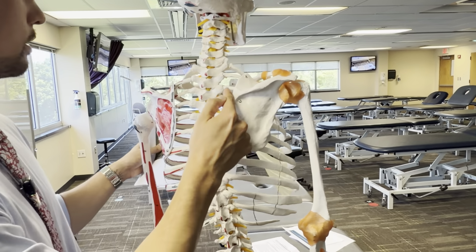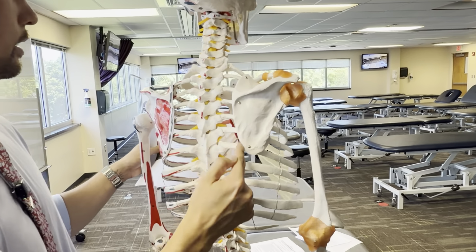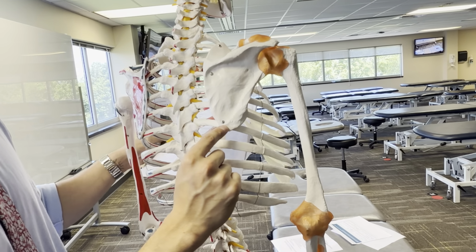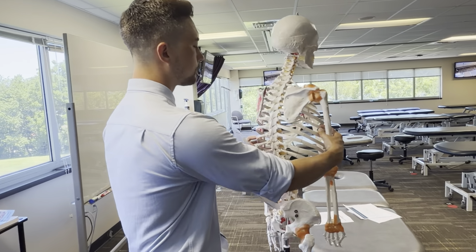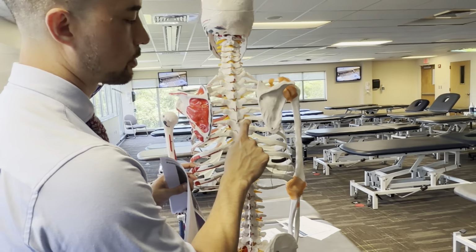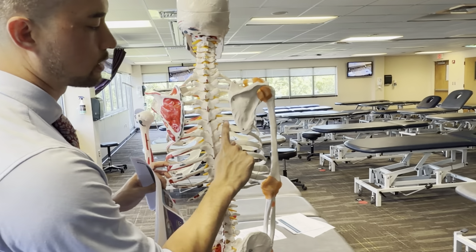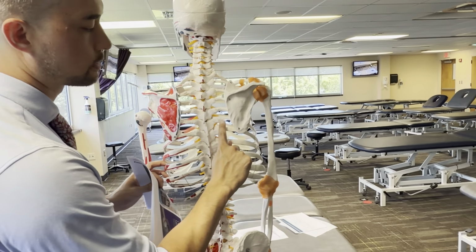That's just this part right here. The inferior angle of the scapula is this little nubbin right here, and that correlates with T7. So we have 1, 2, 3, 4, 5, 6, 7. And this transverse process goes right to T7, that inferior angle of the scapula. For the costotransverse articulations, just like it sounds, transverse process articulating with the costal, the ribs, okay? So that is the joint for that.